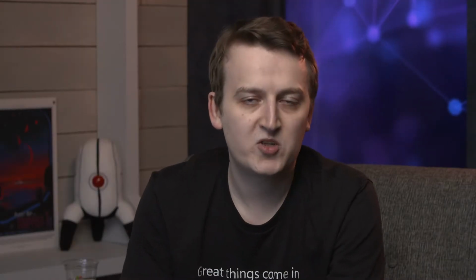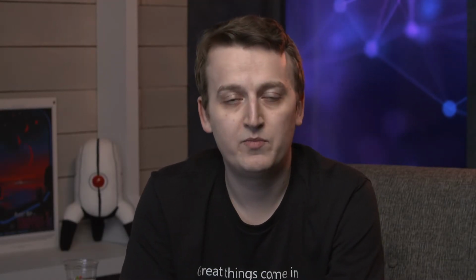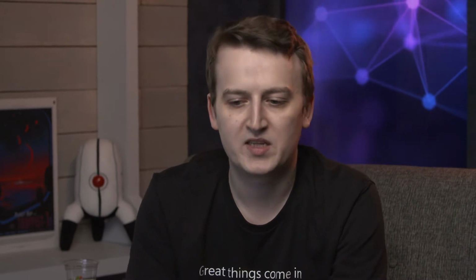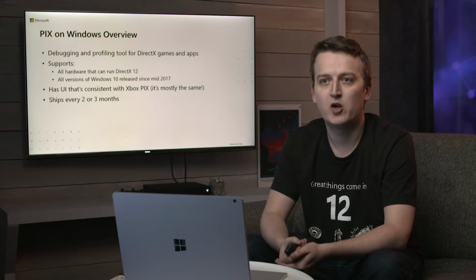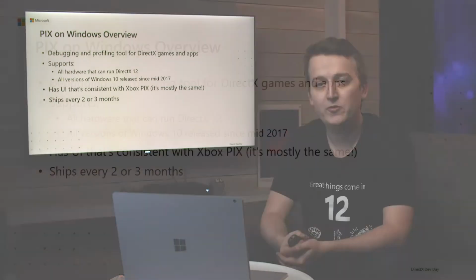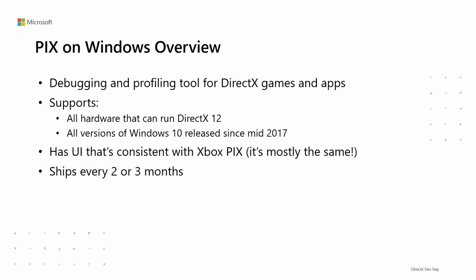Of course, Xbox PIX has some features that are not available in PIX on Windows today, but we've been working hard over the past couple of years to close the gap between the two, and I'm excited to show more about that later. Finally, in case you don't already know, PIX on Windows is a standalone tool that's available for download from our blog. It doesn't depend on any Visual Studio installations or Xbox SDKs or anything like that. We release a new version every 2 or 3 months or so. I recommend checking out the PIX blog and making sure that you're using the latest version.